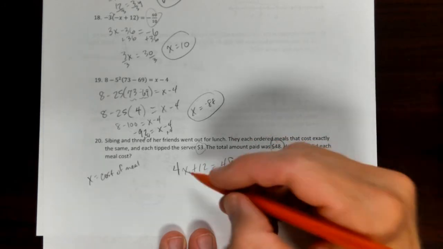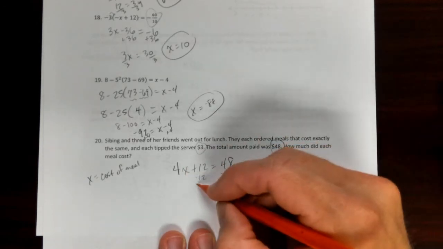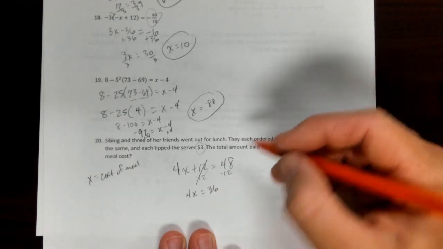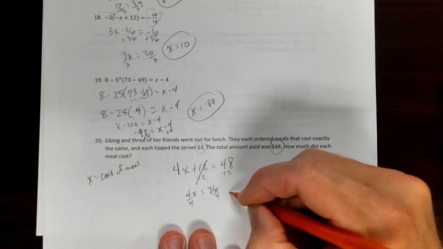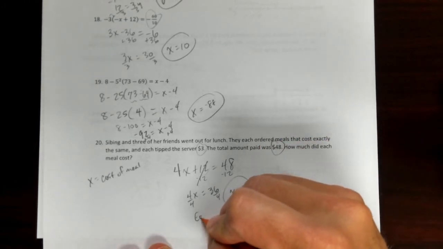equals a $48 total bill. All right, so now we need to move this minus 12 because we're solving for the 4x. So that goes away. You get 4x equals 36. Last step, divide by 4. So x equals 9. So each meal cost $9.